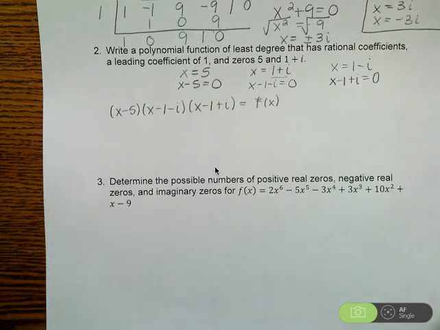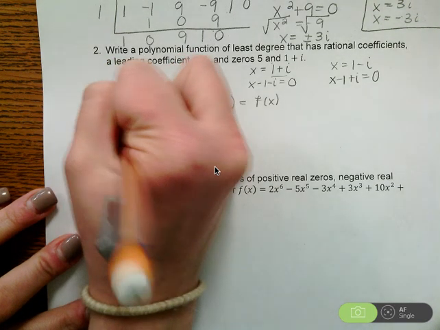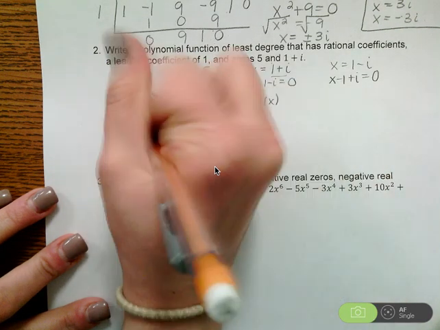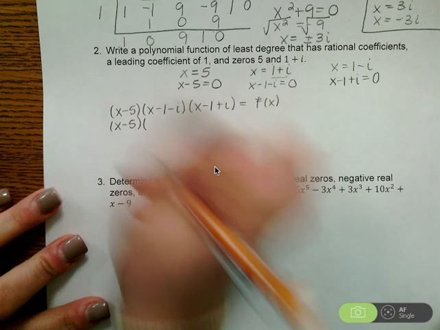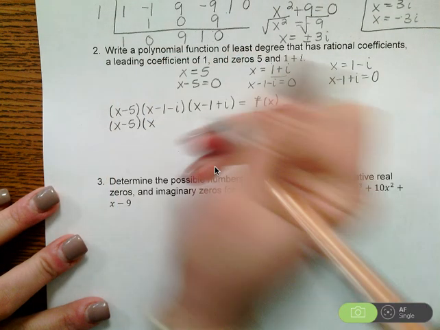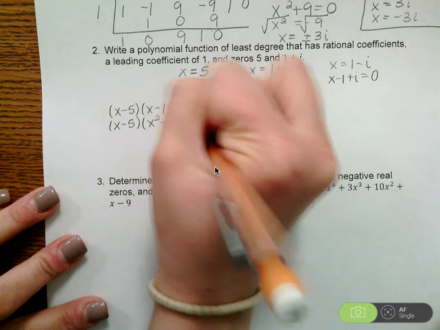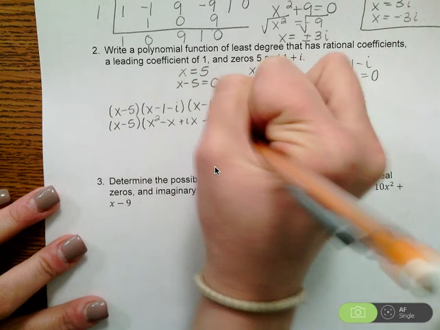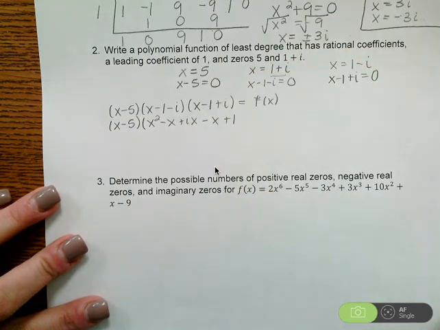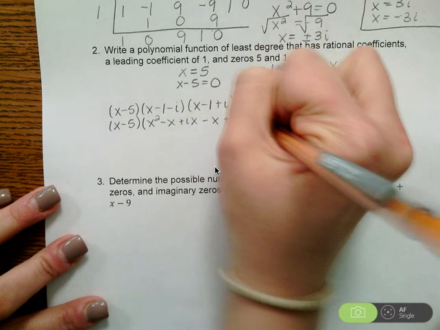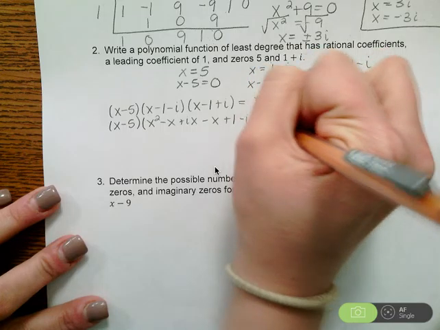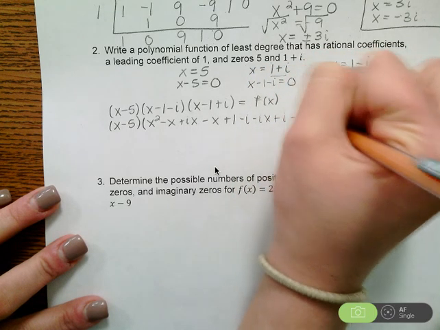Okay, and now we can FOIL. So from class, if you remember, I told you to just leave that first one the same. Okay, and now let's distribute. So we've got x squared minus x plus ix minus x plus 1 minus i, and then minus ix plus i minus i squared.